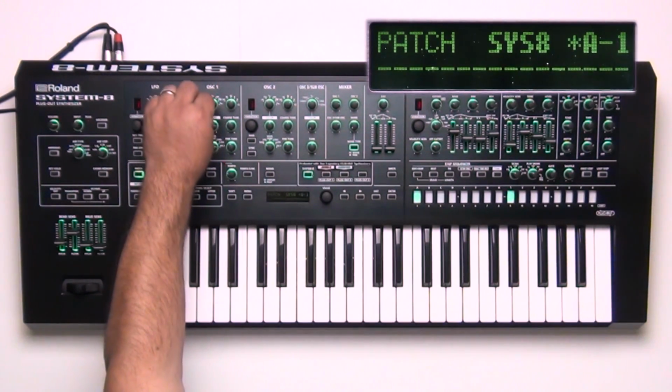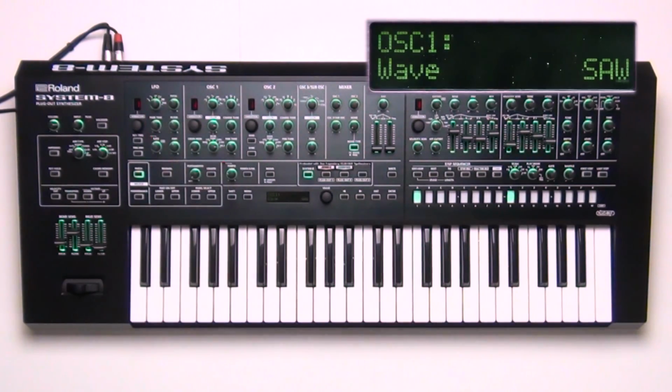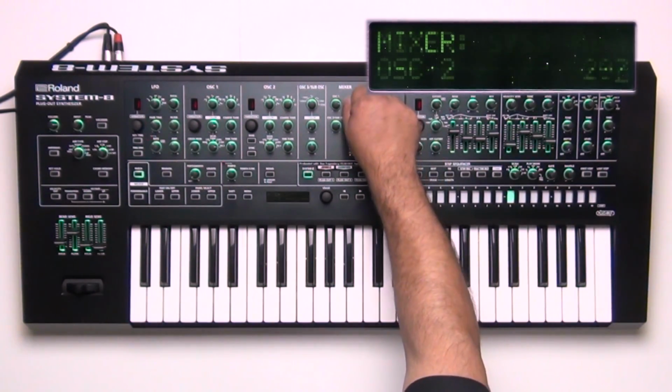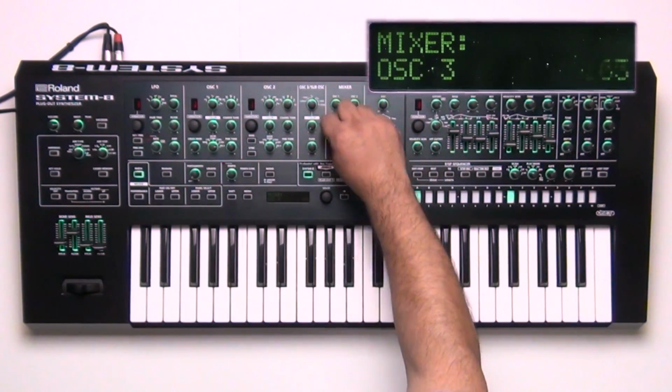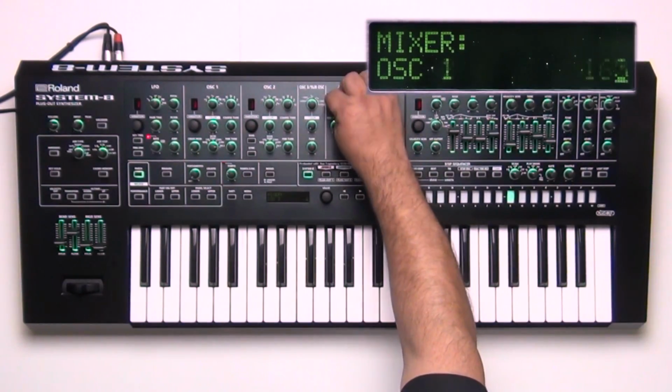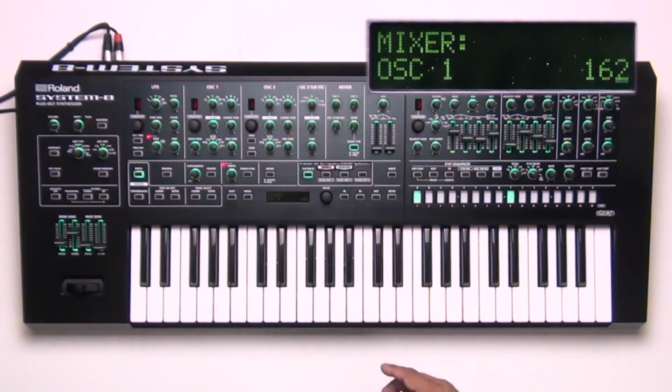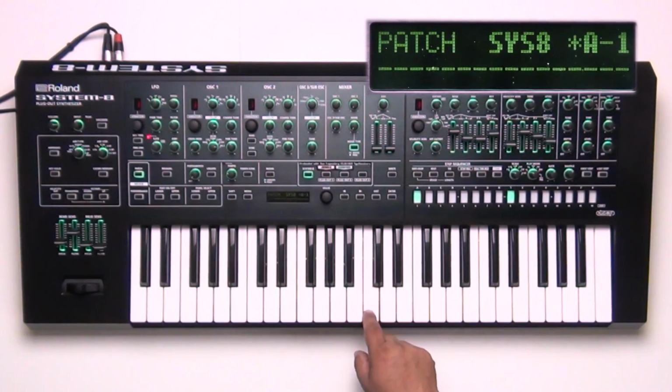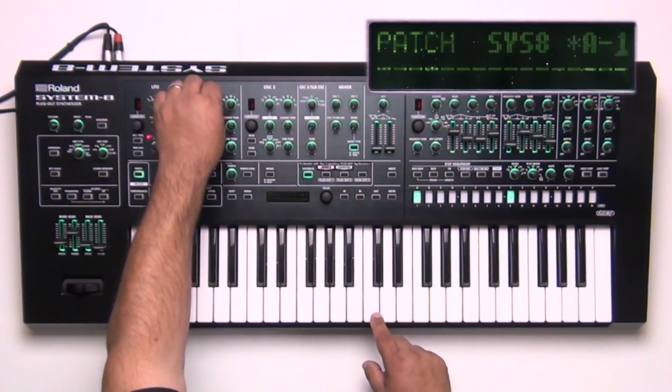So I'm going to grab oscillator 1, and the first thing I'll do is go to the mixer, and make sure all of my other oscillators and noise are turned down, and my oscillator 1 is turned up. This is just to ensure that I'm hearing only the oscillator I'm working on. As you get more familiar, you can do it any other way, but this is a great way to start. So here we see a basic sawtooth.